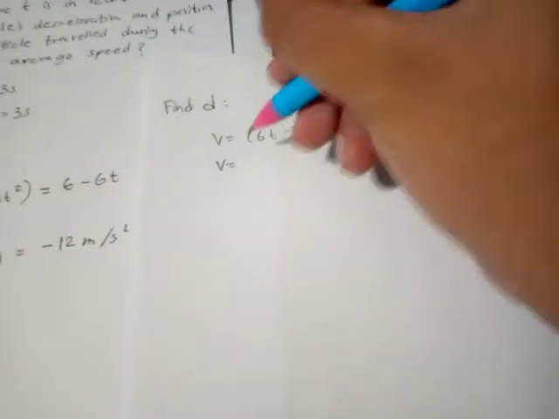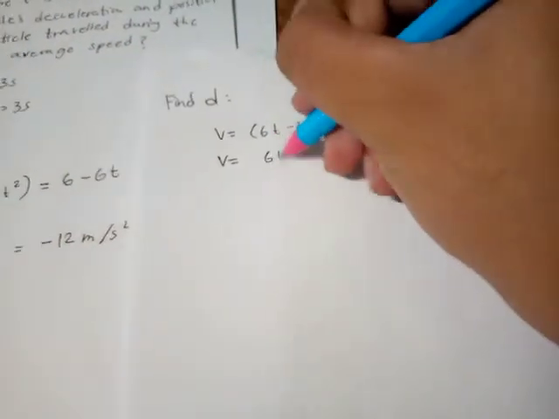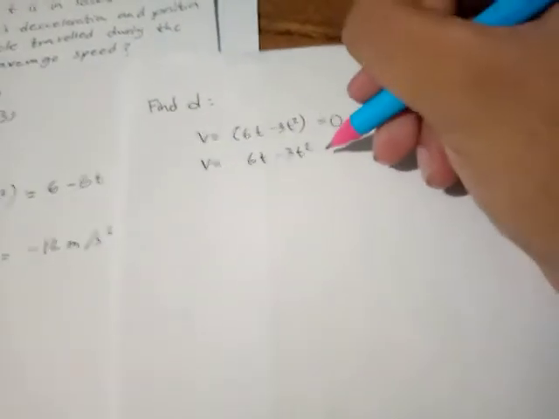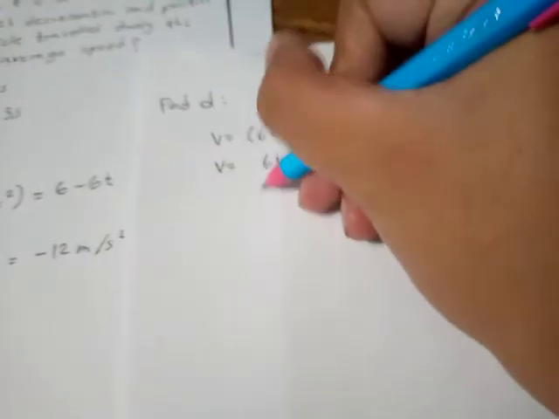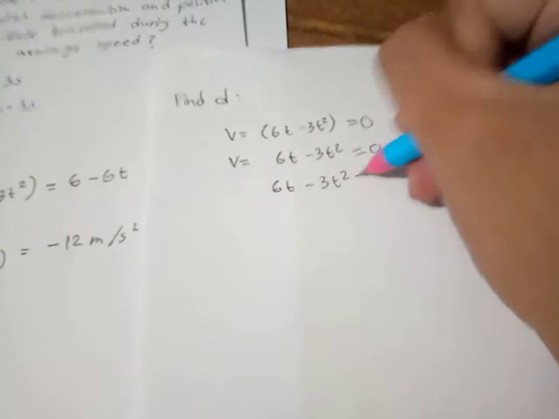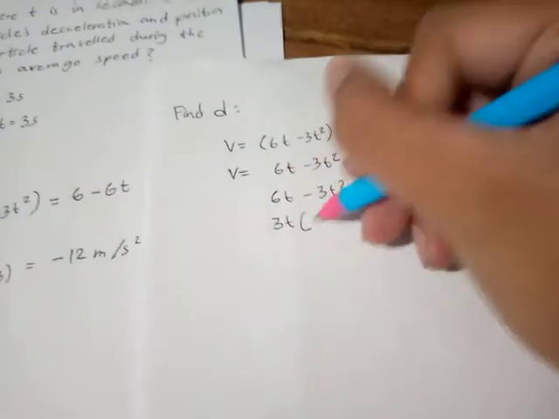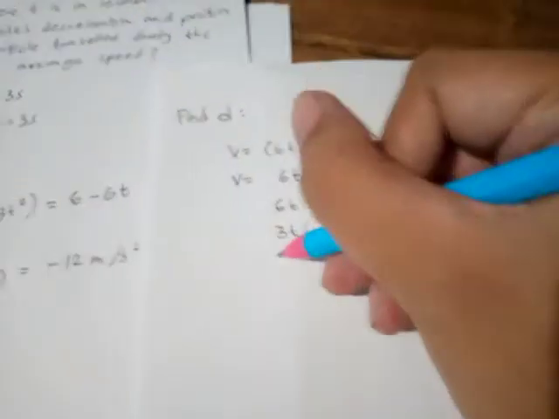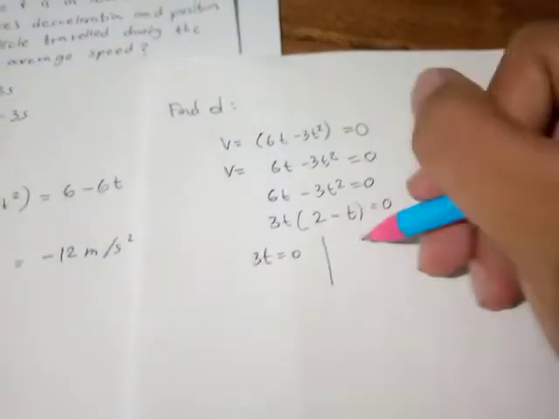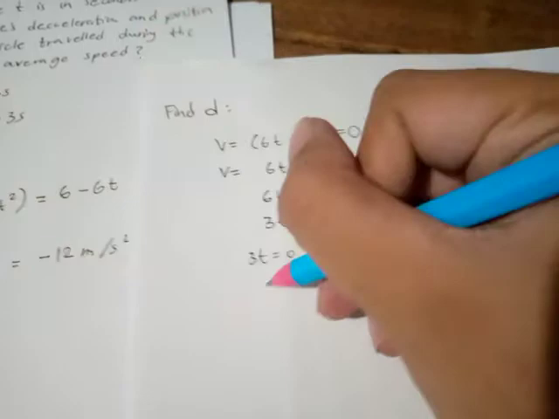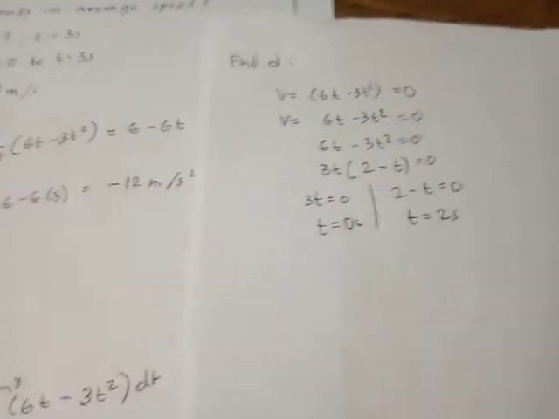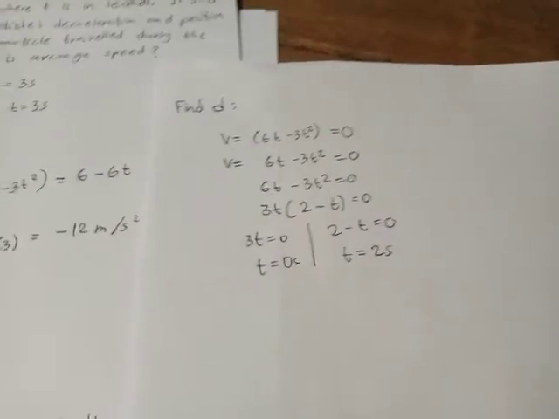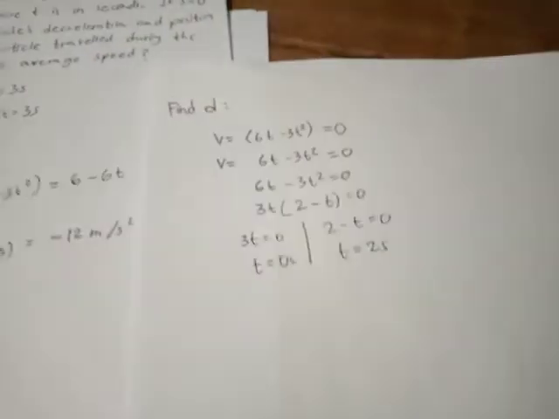Okay? So, since 6t minus 3t squared, naulit ko, sorry. So, ibig sabihin 6t minus 3t squared is equal to 0. Factor out natin yung 3t. 2 minus t equals 0. So, 3t is equal to 0, and then 2 minus t is equal to 0. So, ibig sabihin, yung t natin is 2 seconds, yung isa is 0 seconds. Okay? So, we take it as limits.